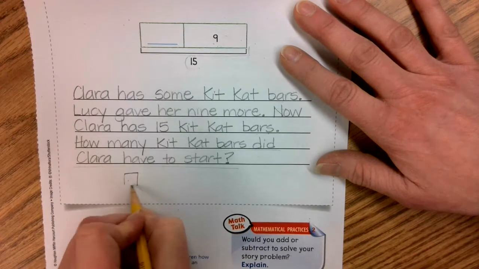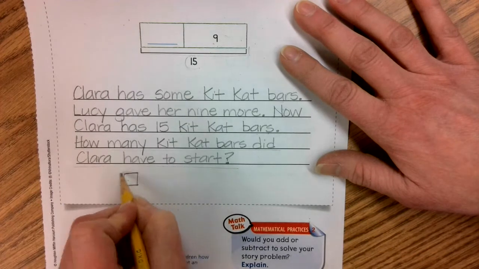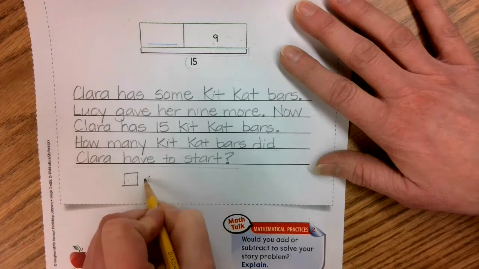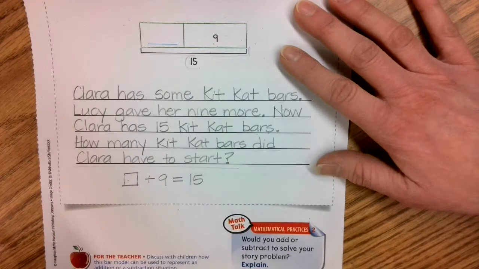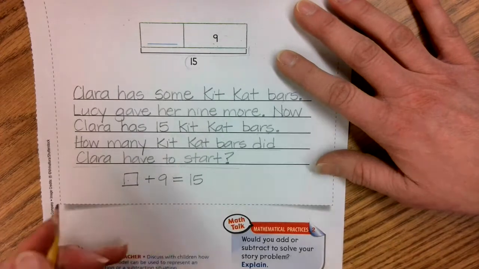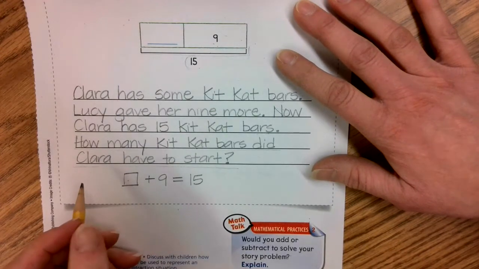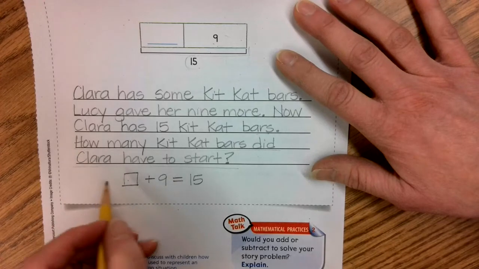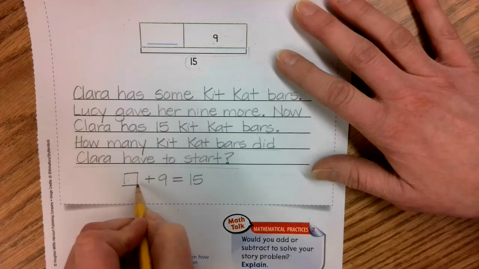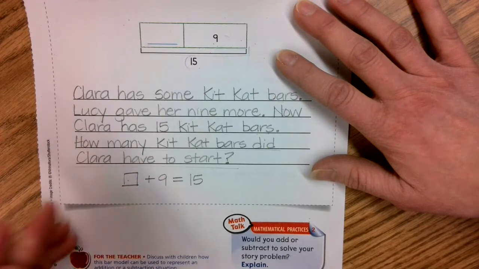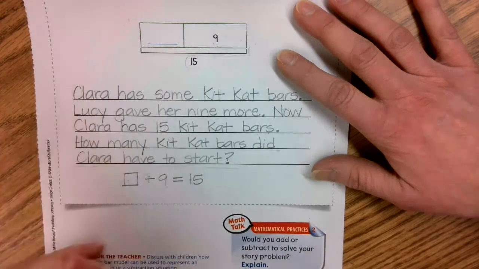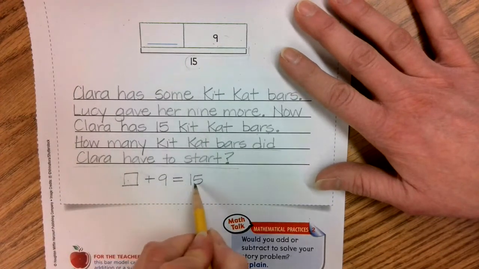We're going to have blank or box, that's our mystery number, plus 9 equals 15. And as you get into trickier math as you go in, the box is going to change to like an X, like the X marks the spot where the buried treasure is. But for now in second grade, we're going to use a box. So box plus 9 equals 15.